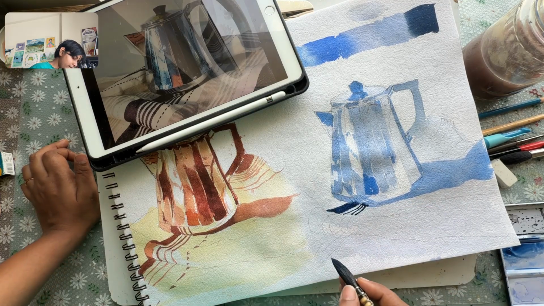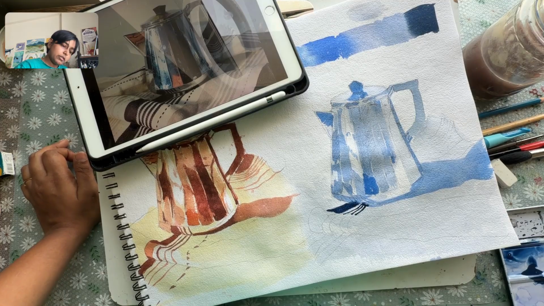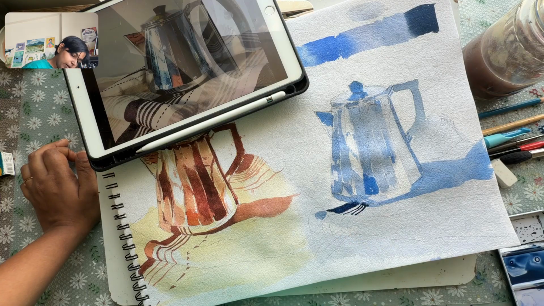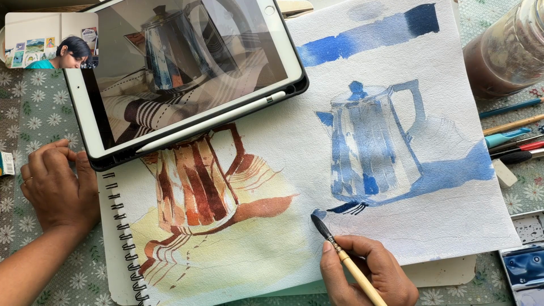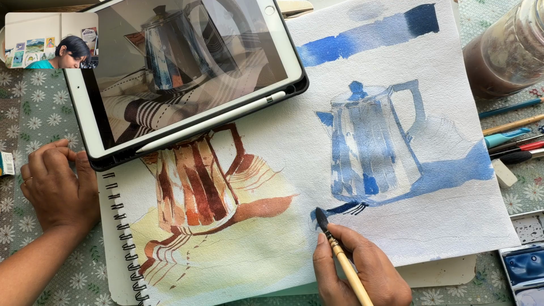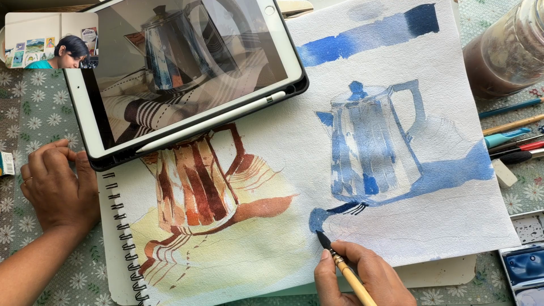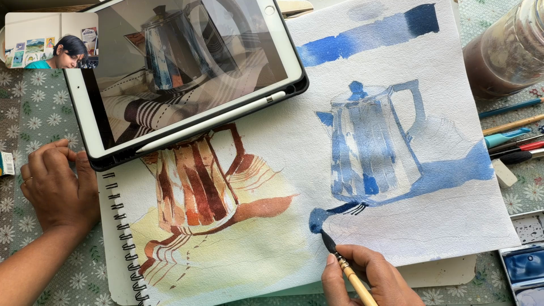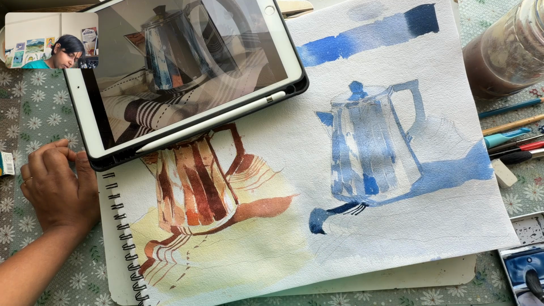So like this. Then we can just add a bit of water to this, and then let's do this side. So here I see this kind of a dark light, but here I see some dark.